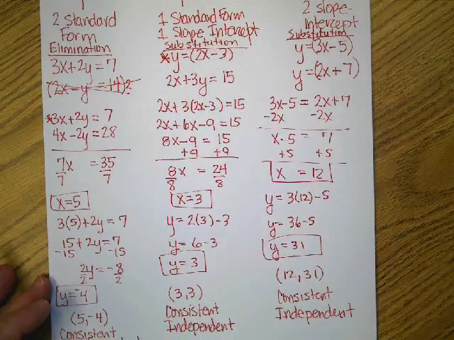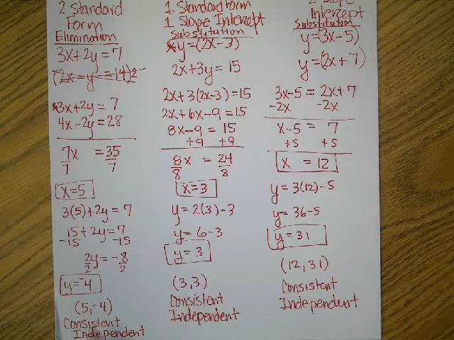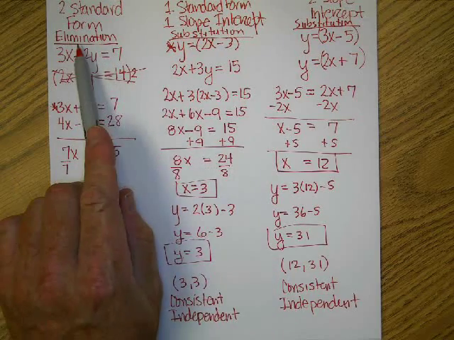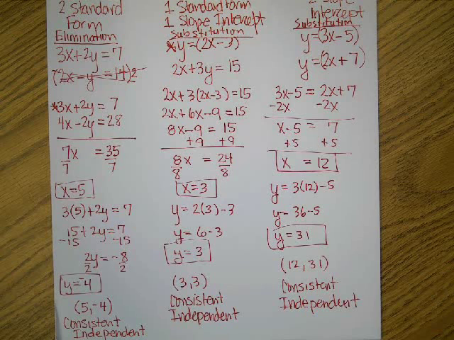Alright, let me zoom out here and see if you can get the whole thing at once. Three answers down here at the bottom, three answers, three different methods. Well, really two methods, excuse me: elimination and substitution twice. Alright, good luck.